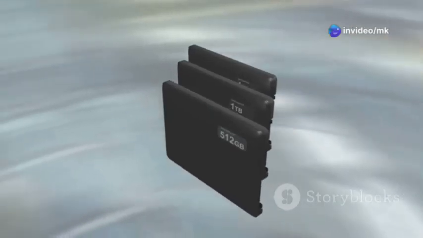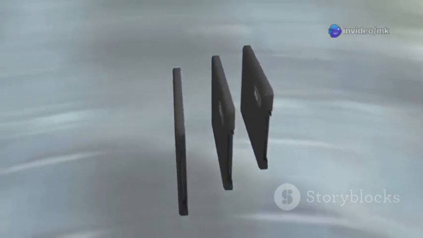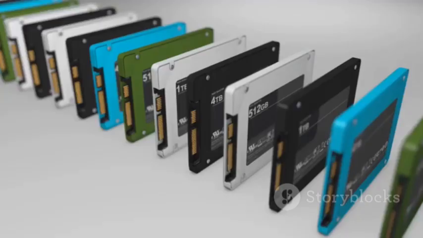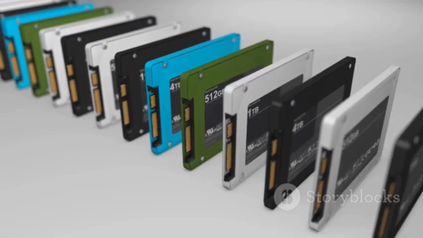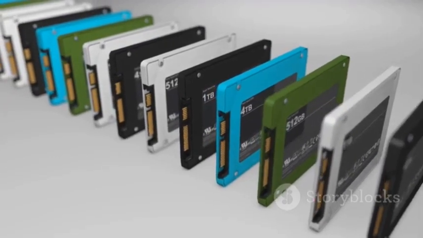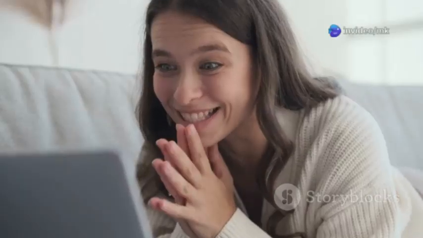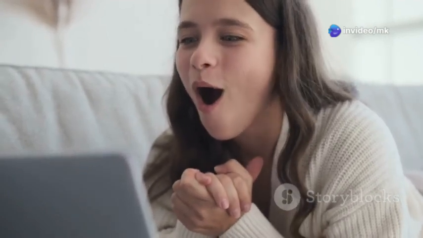Access times are drastically reduced, meaning your operating system boots faster, applications load quicker, and files transfer in a fraction of the time it would take on an HDD. This speed improvement translates to a much more responsive and fluid user experience overall.